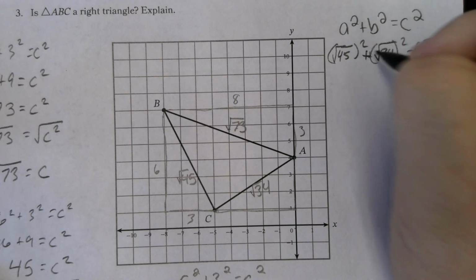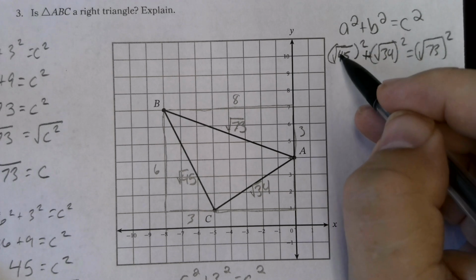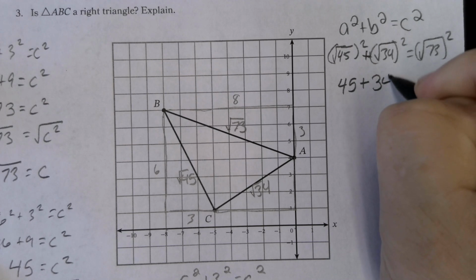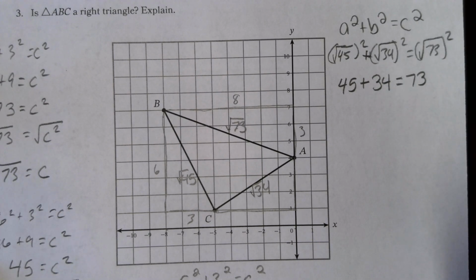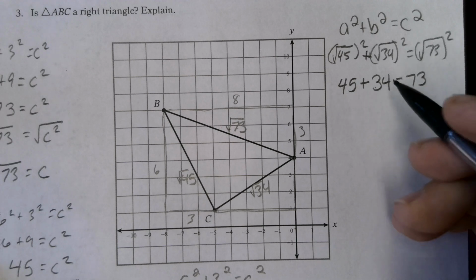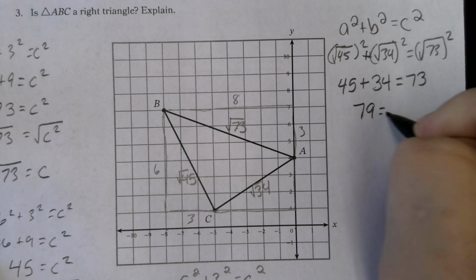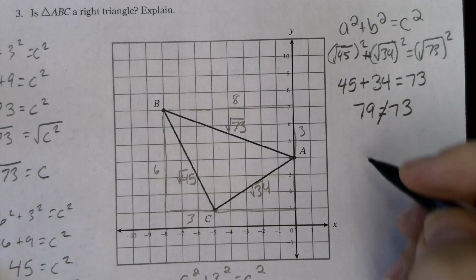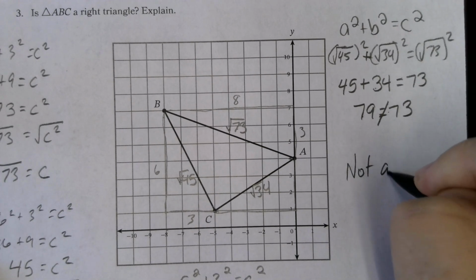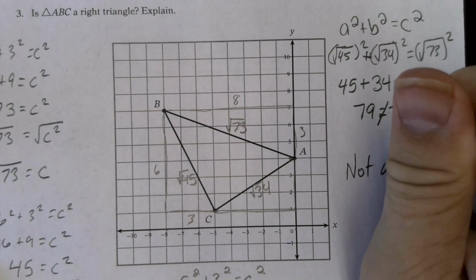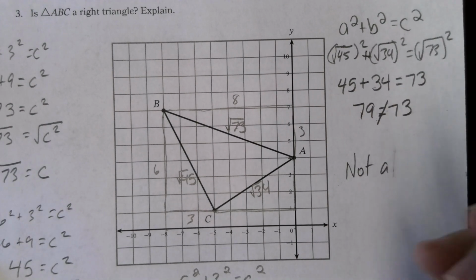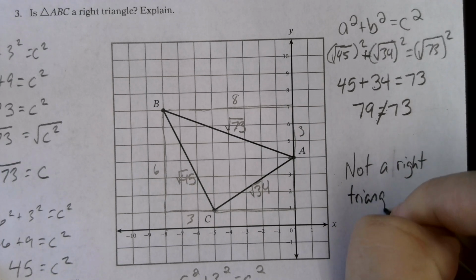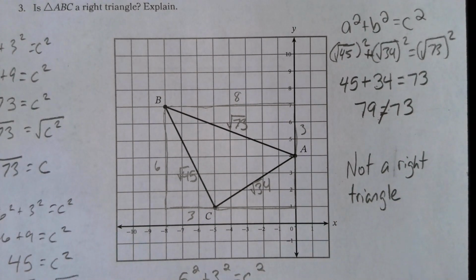Again, remember, squares and square roots cancel each other out. They're inverse operations. So essentially we're getting rid of the square root symbols, and we have 45 plus 34, which adds up to 79. And since 79 and 73 are not equal, this is not a right triangle. It is a triangle, just not a right triangle.